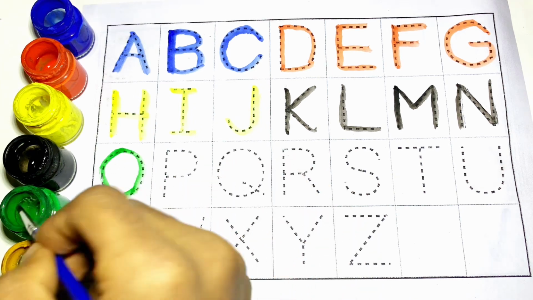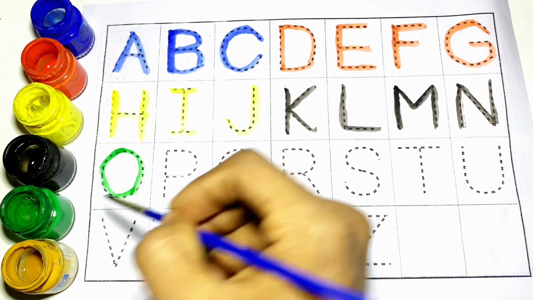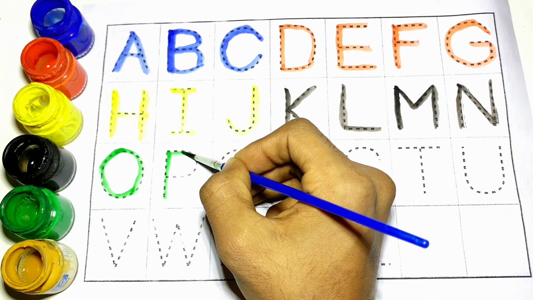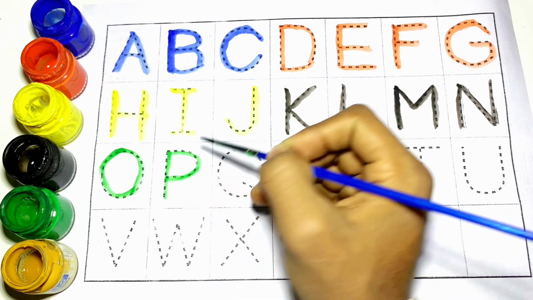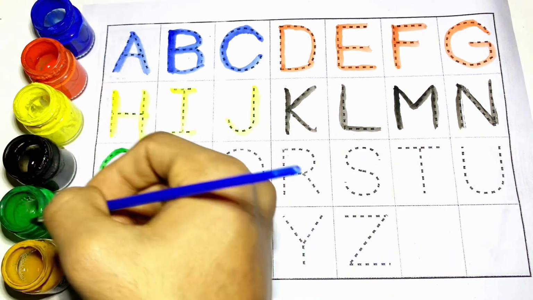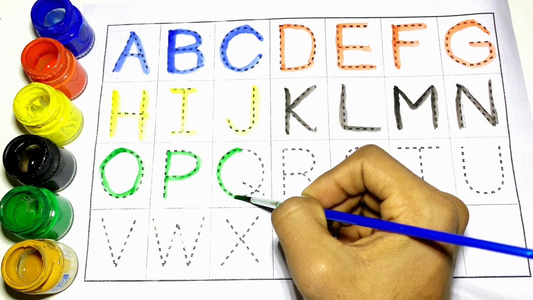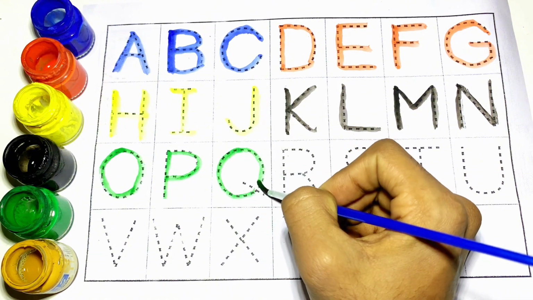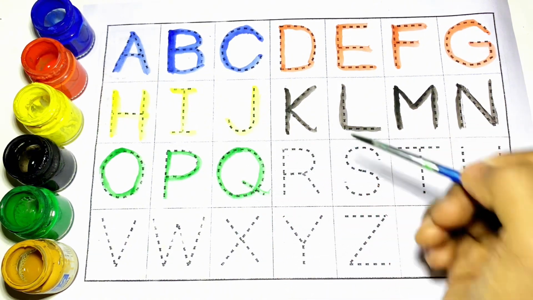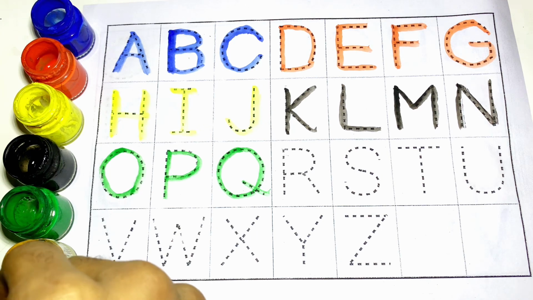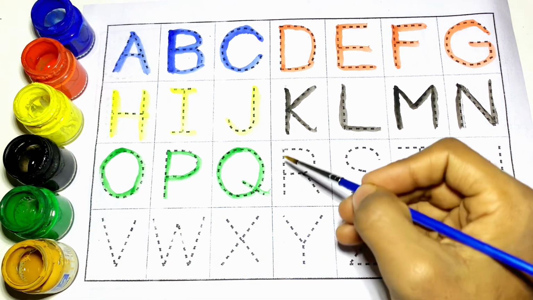Kids, now draw P. P is for parrot. P is for penguin. Kids, now draw Q. Q is for queen. Q is for quail. Kids, now draw R. R is for rose. R is for rat. And use yellow ochre color.